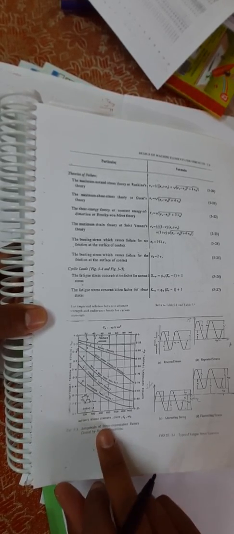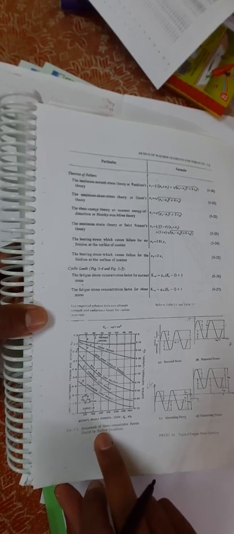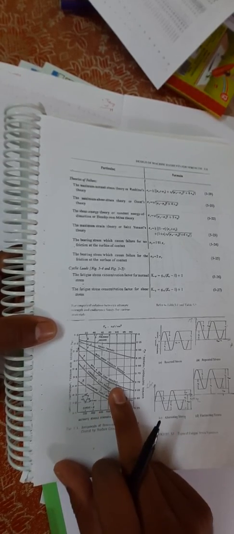I will show you how to find the surface correction factor with respect to the ultimate stress given in the problem. This is figure number 5.3, from page number 5.8 of the design data handbook, the reciprocals of stress concentration factor caused by surface conditions. If it is a rough surface, for that we need to find the ESR.